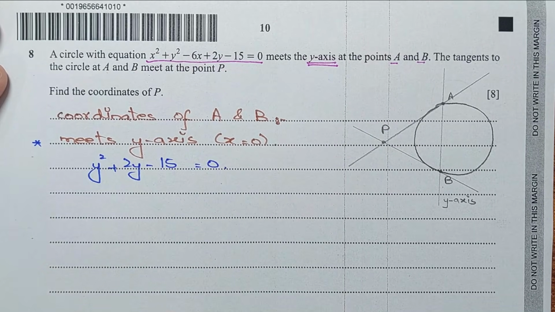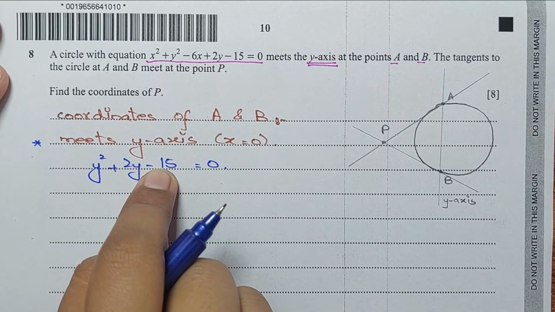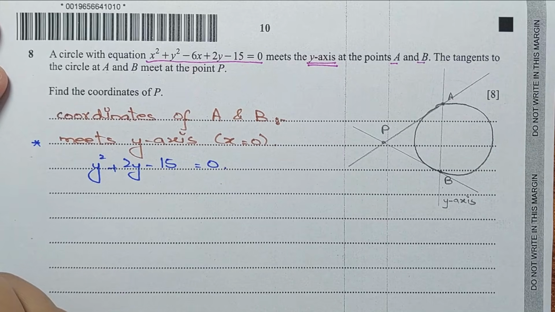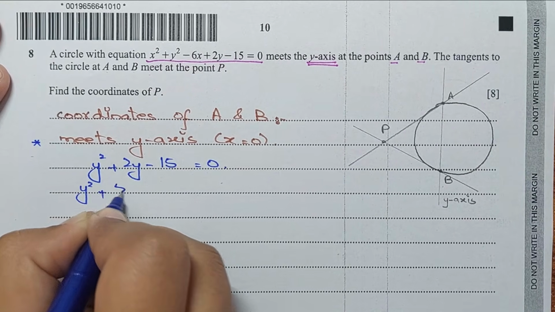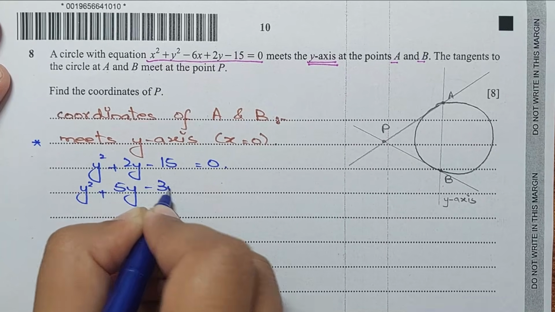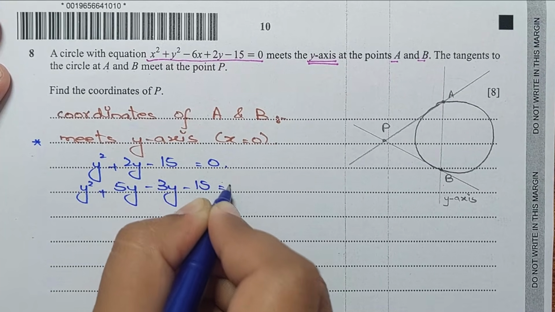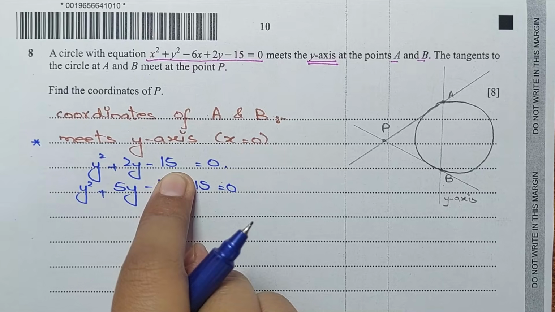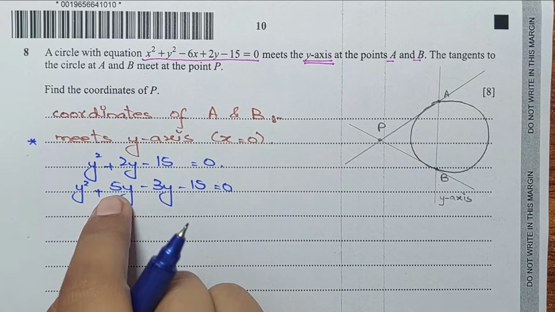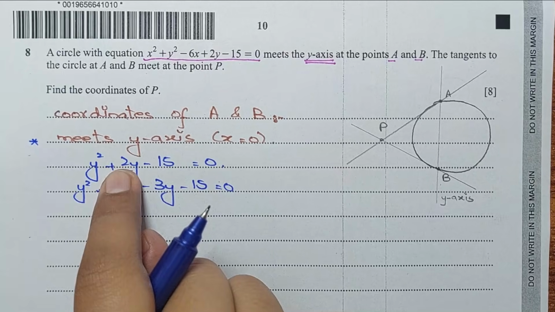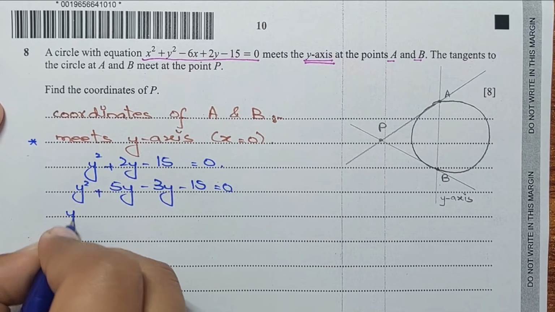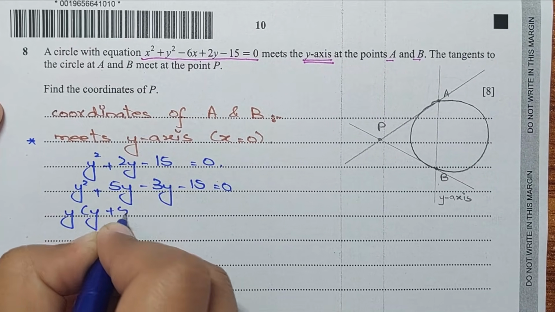Okay. Now we can factorize it. 1 times 15 is 15. 3 times 5 is 15, and from 5 take away 3 is 2. Y square plus 5y minus 3y minus 15 equals 0. What I did: 1 times minus 15 is minus 15. 5 times minus 3 is minus 15, and from 5 take away 3 is 2. Right? Now y is common. Y plus 5 is left.